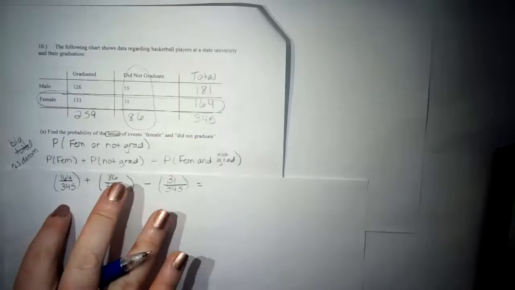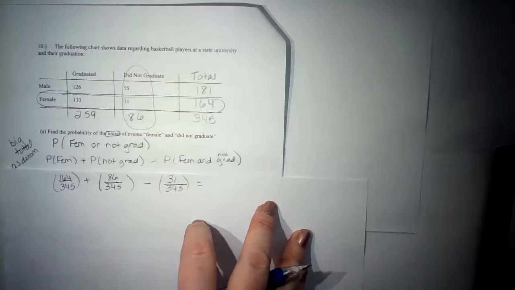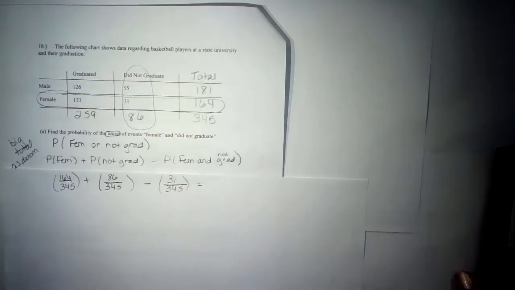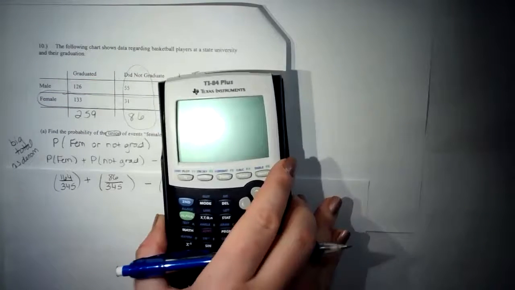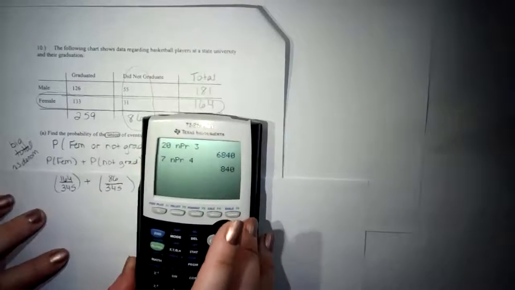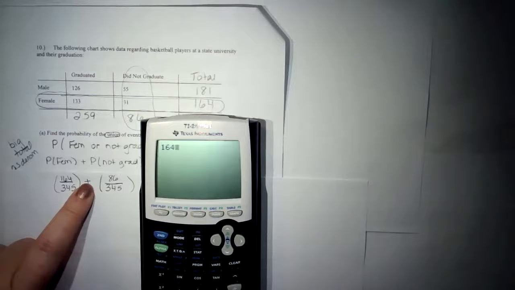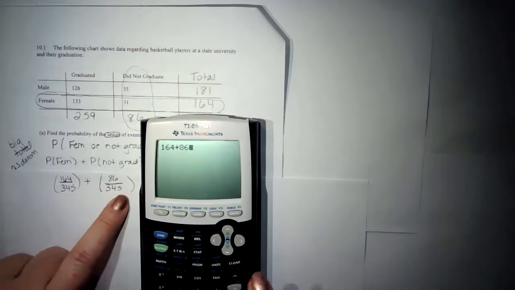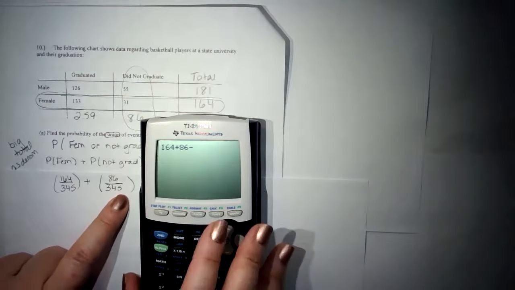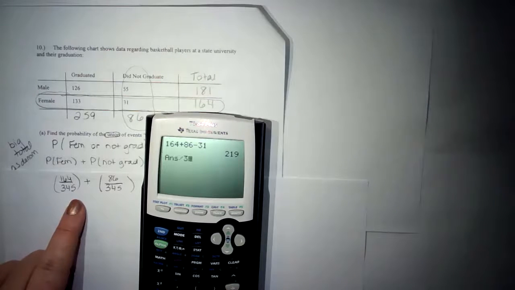All right. Now, some students will do this the long way and they'll put every one of these in their calculator, with parentheses and everything. But let's think about what we know about algebra. What we know about algebra is if they all have the same denominator, we can just deal with the numerator. 164 plus 86 minus 31, and divide by the denominator once.